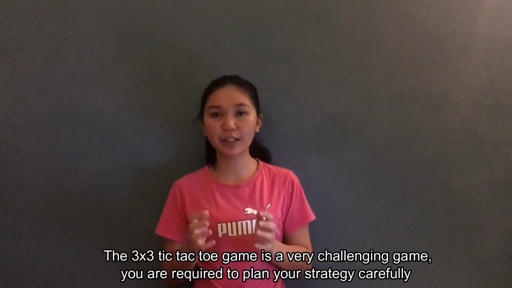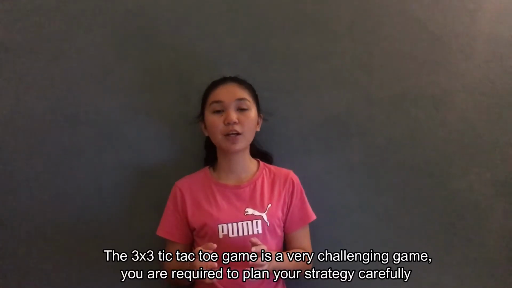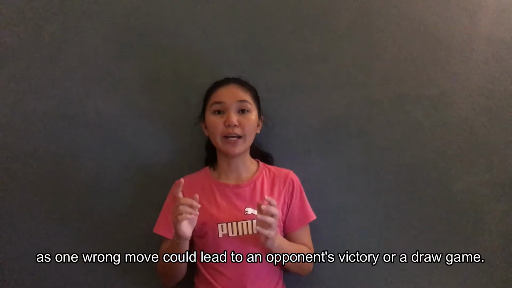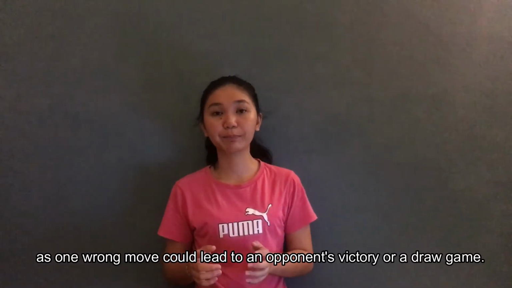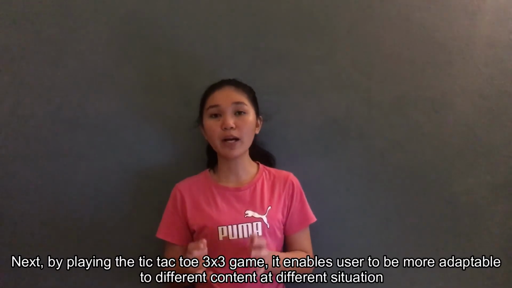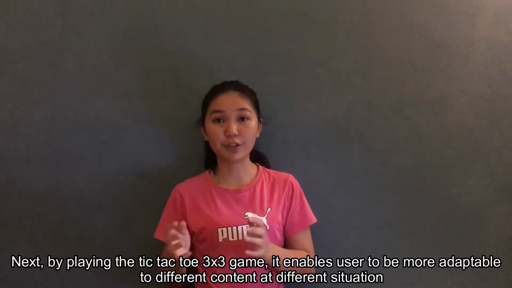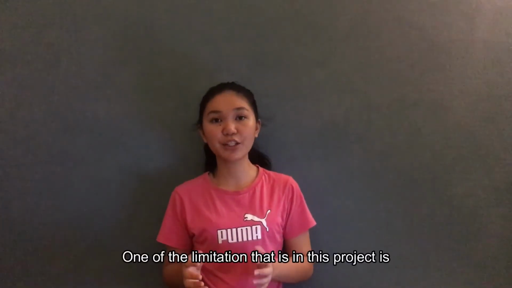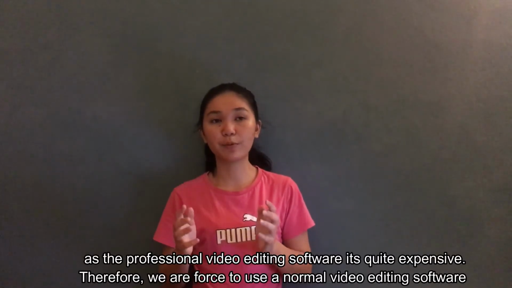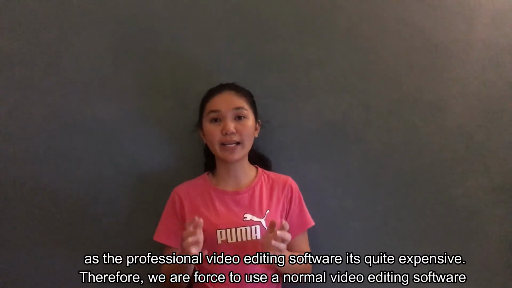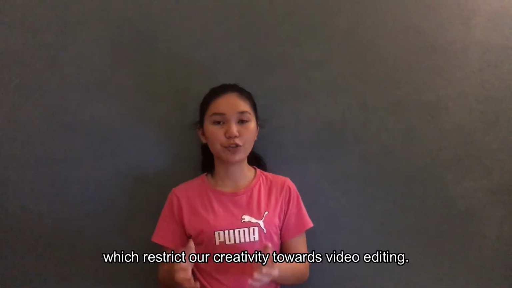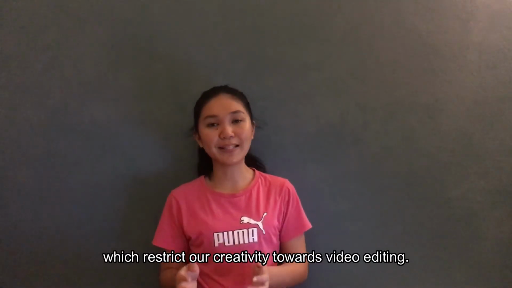The 3x3 tic-tac-toe game is a very challenging game. You are required to plan your strategy carefully, as one wrong move could lead to an opponent's victory or a draw game. Next, by playing the tic-tac-toe 3x3 game, it enables users to be more adaptable to different content and different situations. One of the limitations in this project is the lack of professional video editing software, as professional video editing software is quite expensive. Therefore, we are forced to use a normal video editing software, which restricts our creativity towards video editing.